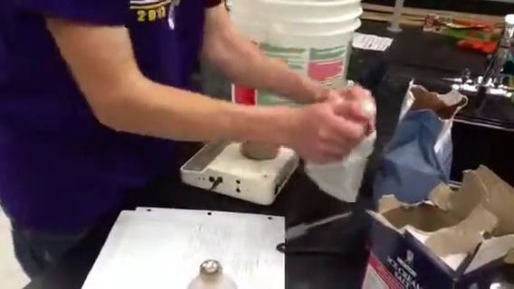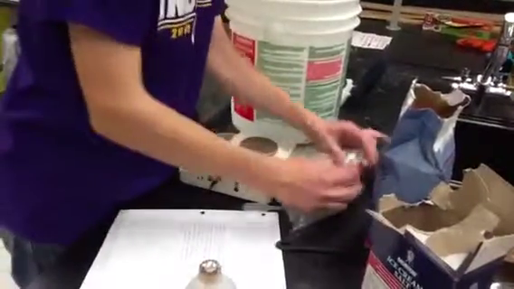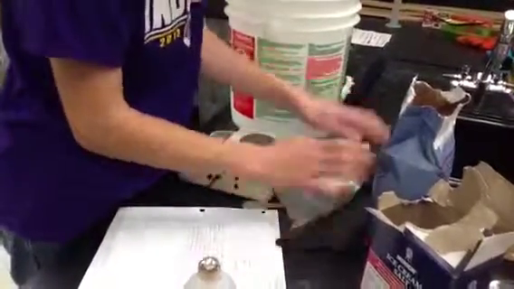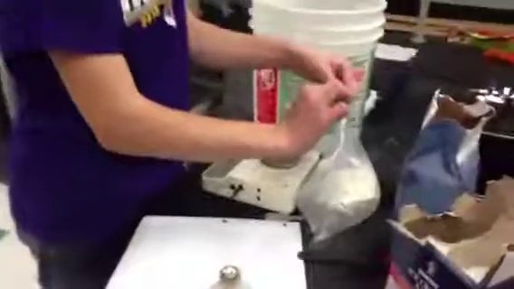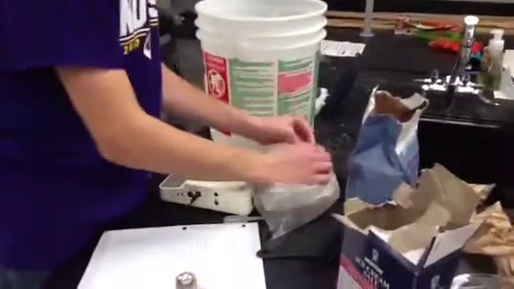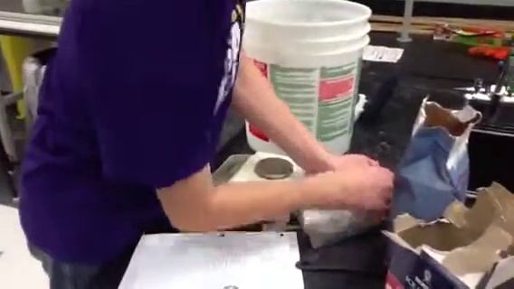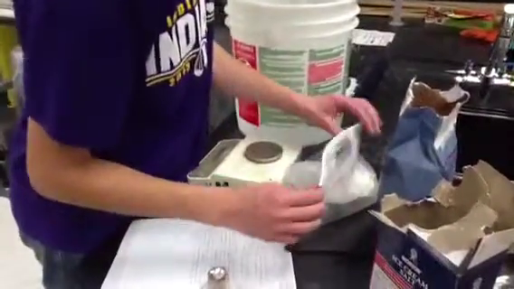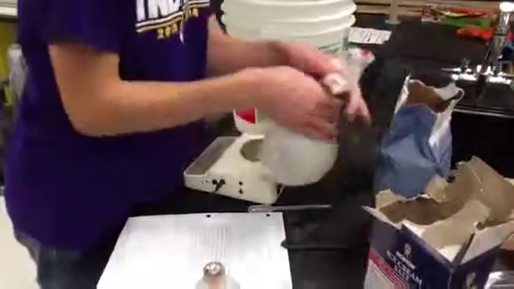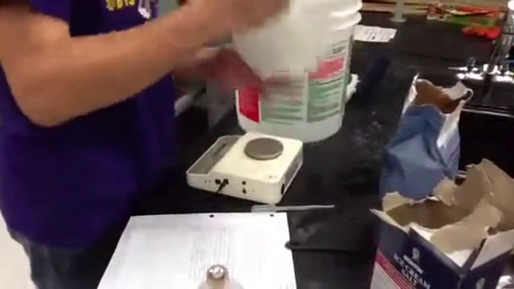Intense shaking then takes place. Before the shaking, you must make sure to get all of the air out of the bags.